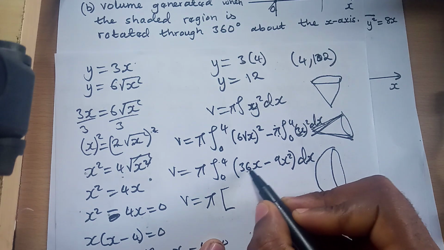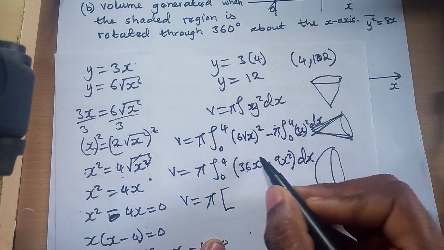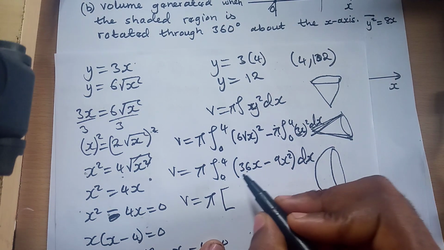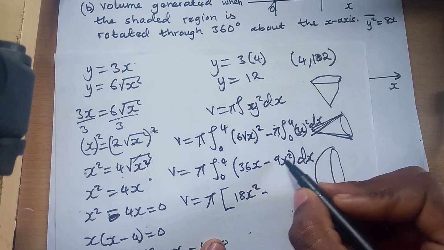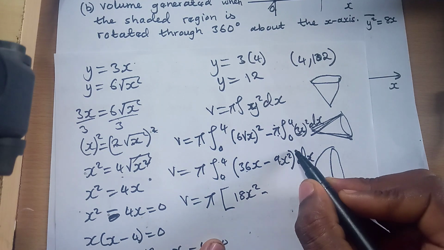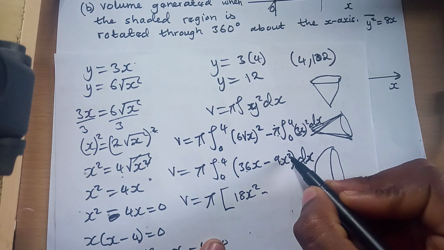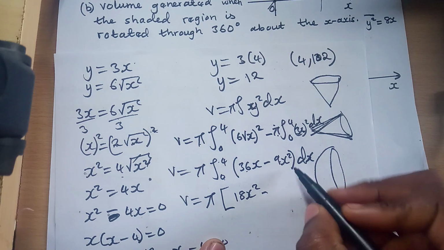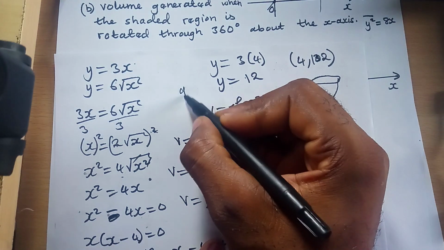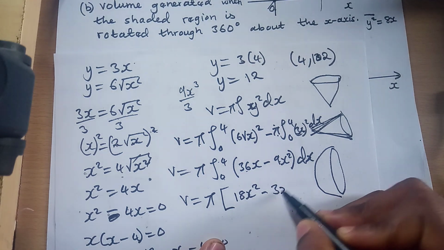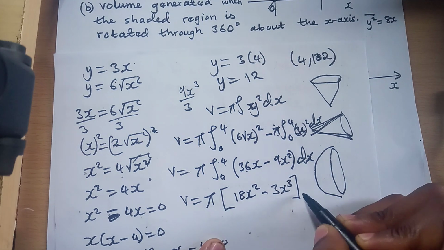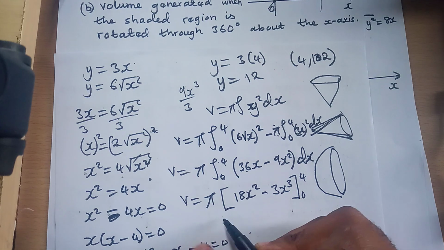Let's integrate this. This will give us 36x squared over 2. So 36 over 2 is 18x squared. Then this will give us 9x cubed over 3. Remember, the power is increasing by 1. So 9x cubed over 3 will give us 3x cubed, from 0 to 4.